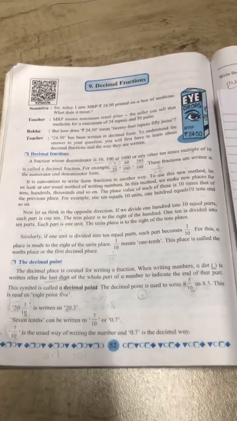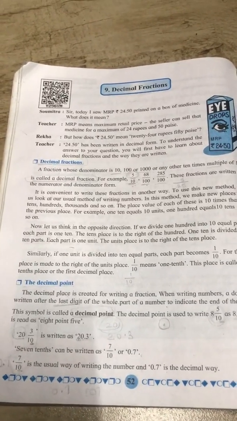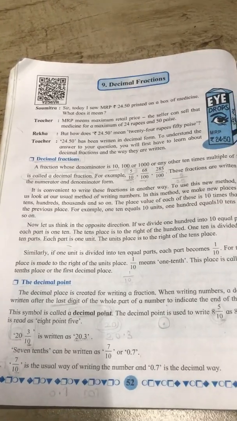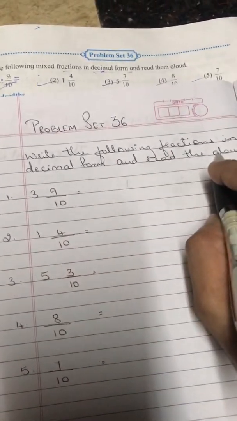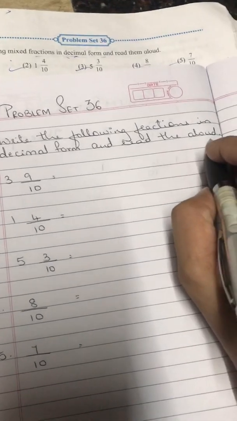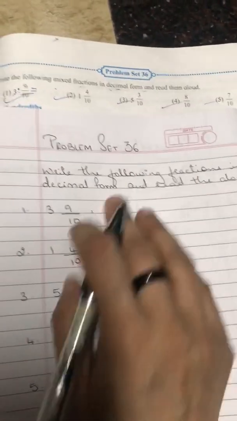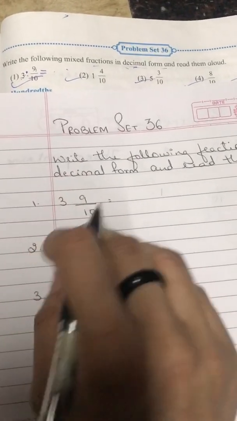Now we are going to solve problem set 36 to explain exactly what a decimal point is and how you have to write it. Write the following fractions in decimal form and read them aloud. Now 3 and 9 upon 10. As I told you, it is a mixed fraction, students.